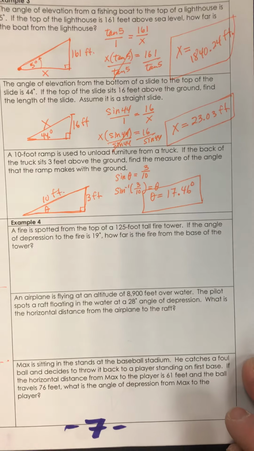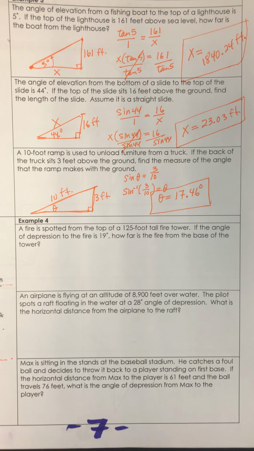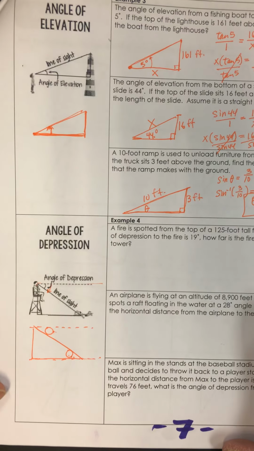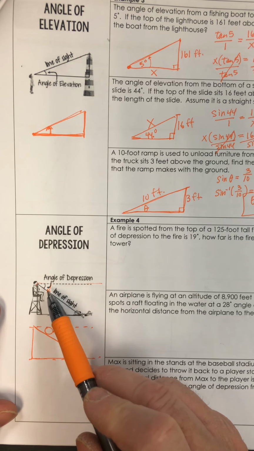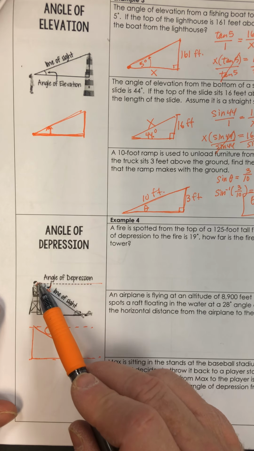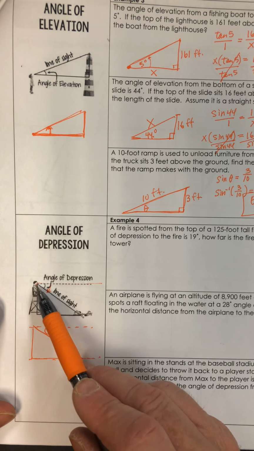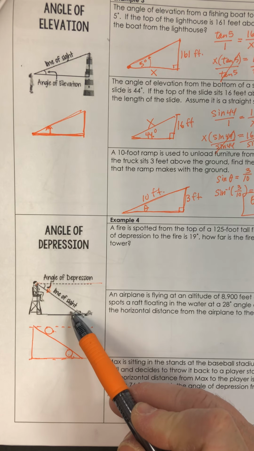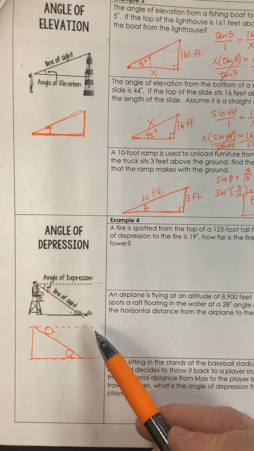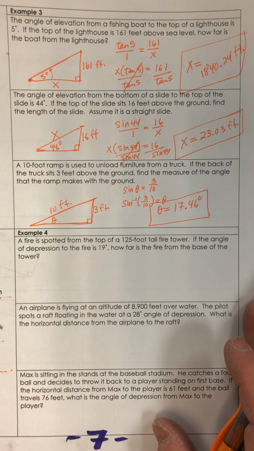Now let's move on to some depression. Let's review. Angle of depression is the angle going down from a certain spot down to something else. It's like an airplane in the sky going down to the runway, or lifeguards sitting up here looking down to a swimmer. That angle of depression will be this angle, same angle down here, which is an angle of elevation from the other end of the figure or the scenario. Okay, we'll get to that.